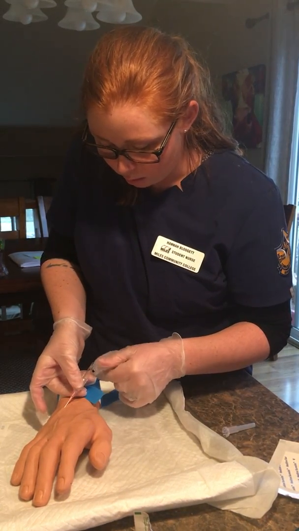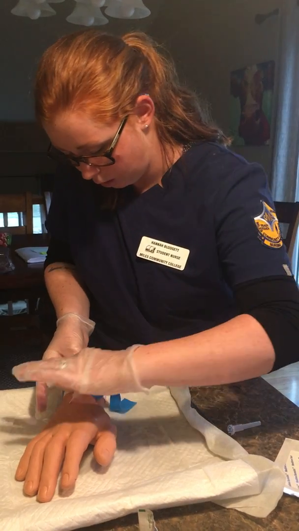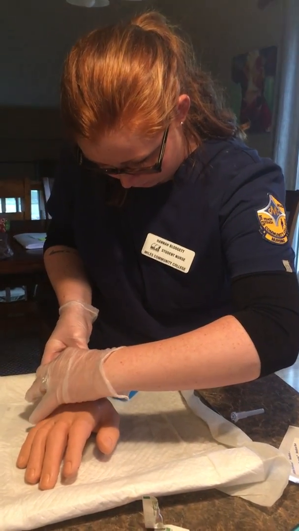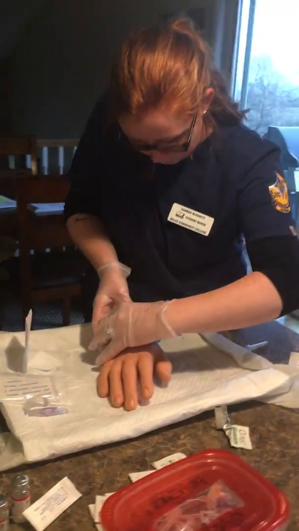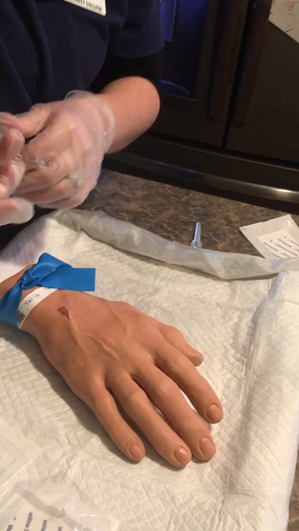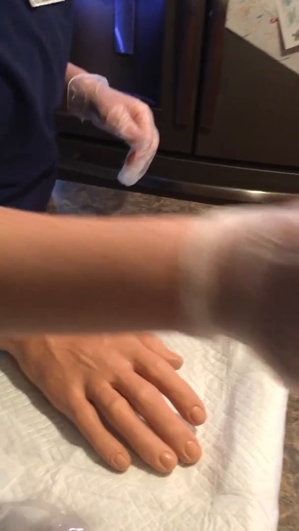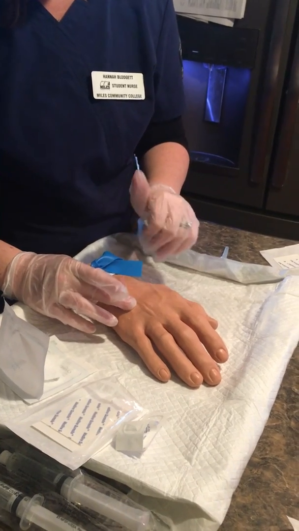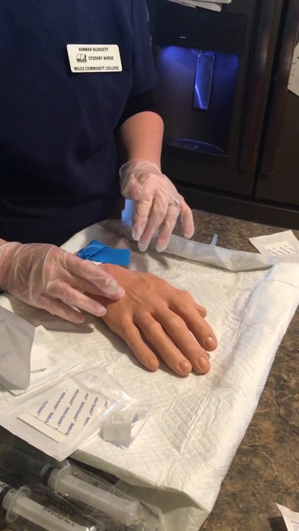Okay. Then with this hand, I can go ahead and advance the catheter and pull out on the needle. Go ahead and safety that. Discard of my sharps. And I want to make sure that the catheter is in the vein.